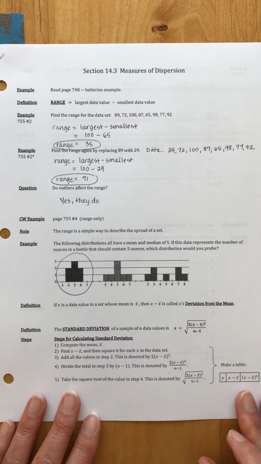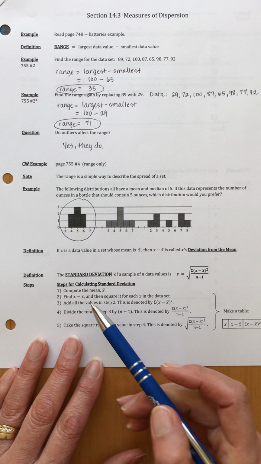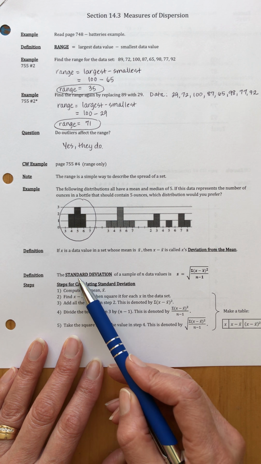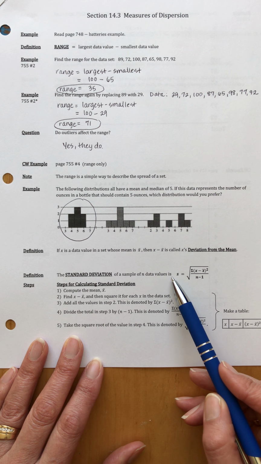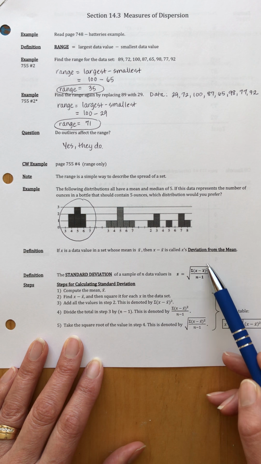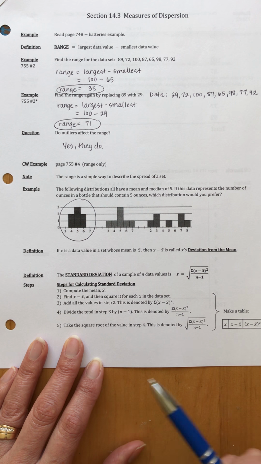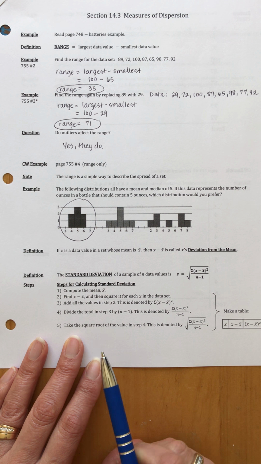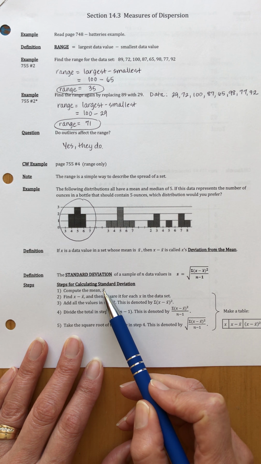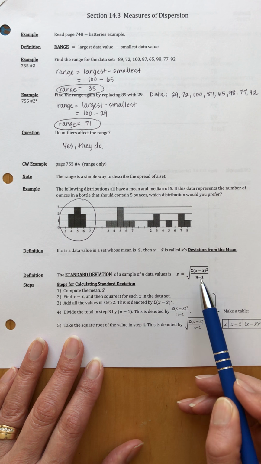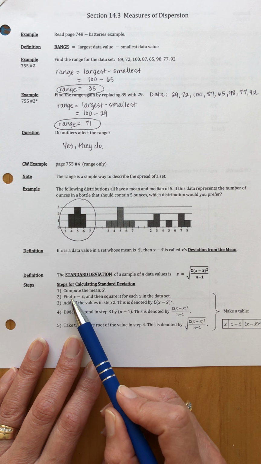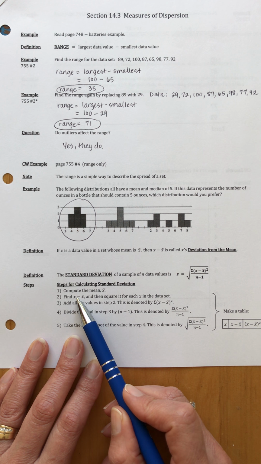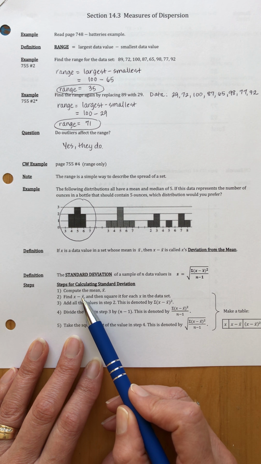Okay? All right, so now the most important definition of the section, the standard deviation of a sample of n data values is, here's the formula. I know it looks bad, but let's talk about what we're going to do. We're going to make a table so it won't be too bad. We're going to first find the mean. So remember that's add up all the data values, divide by the number of data values. Then we're going to find every data value minus the mean. For each data value, we're going to subtract the two.